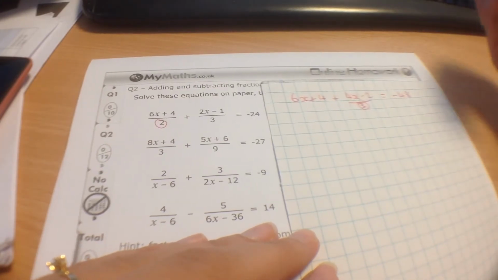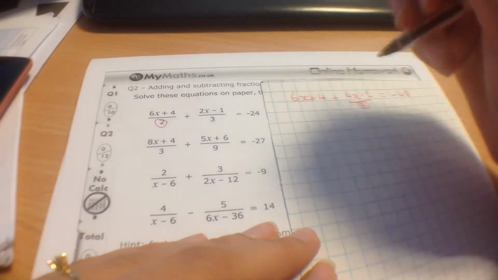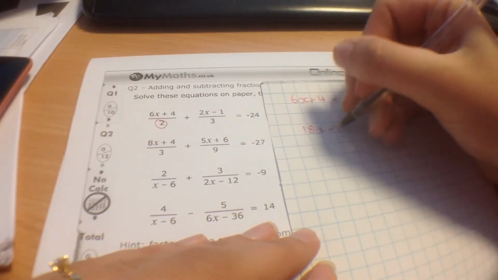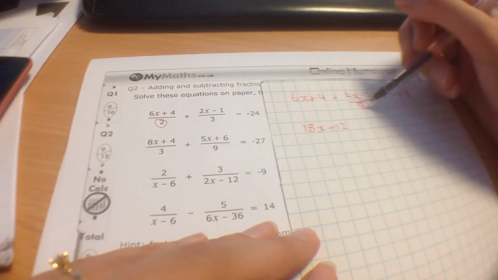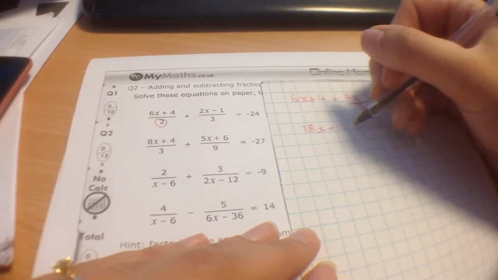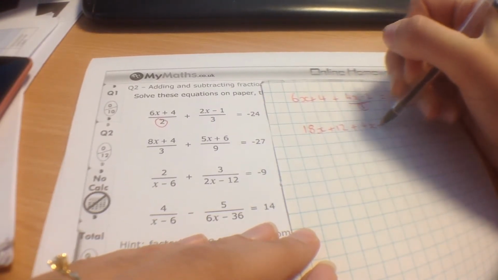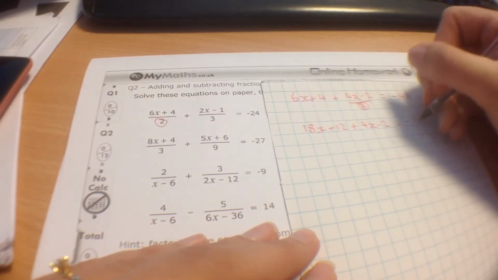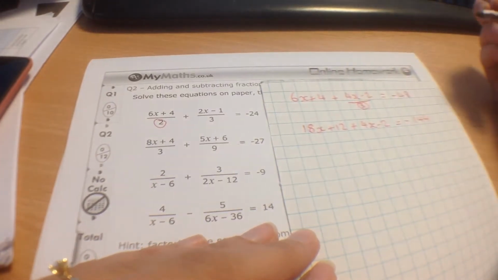To get rid of this, I multiply everything by 3. Multiply 6x by 3, 18x. Multiply 4 by 3, 12. Multiply this by 3, all it does is get rid of the fraction, so I'm just left with 4x minus 2. And then don't forget to multiply this by 3 as well, minus 144.